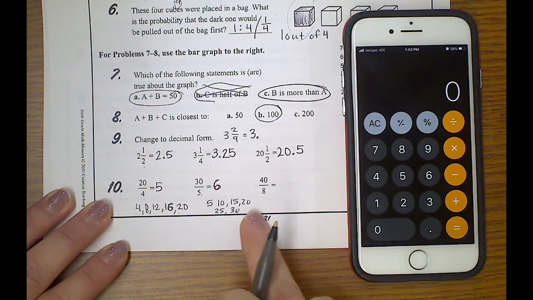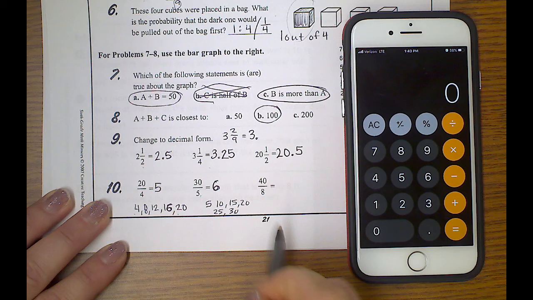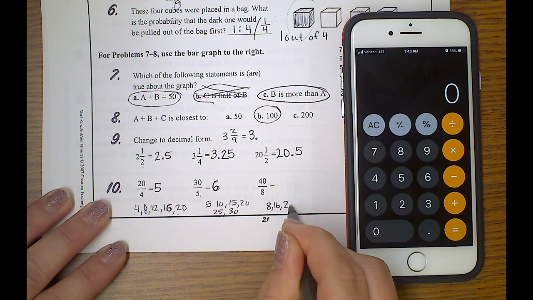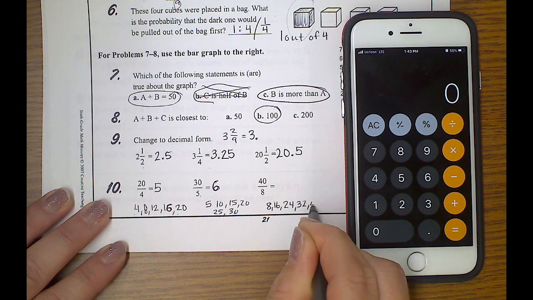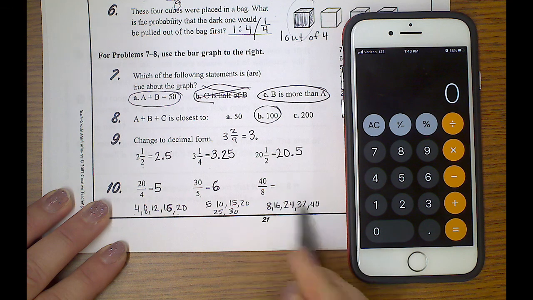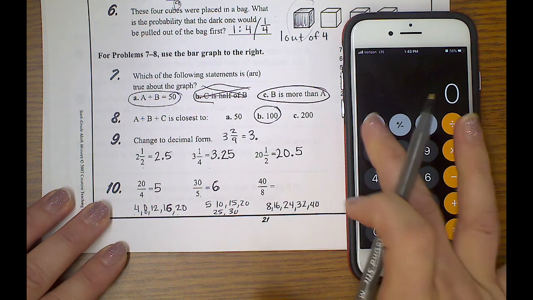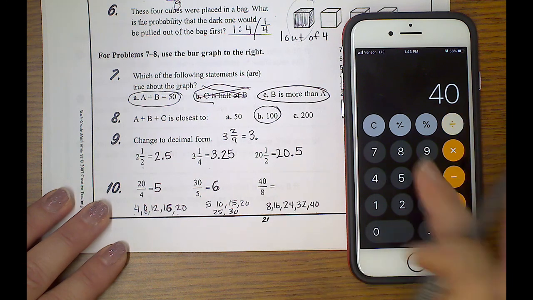And finally, our last one. Can we count by 8s to get to 40? 8, 16, 24, 32, 40. So we actually land exactly on that. We would have a total of 1, 2, 3, 4, 5. 8 goes into 40, or 40 divided by 8, is 5. Check your work: 40 divided by 8 equals 5.